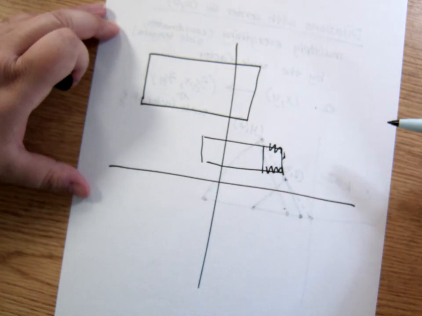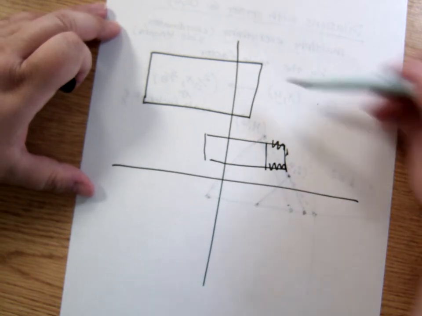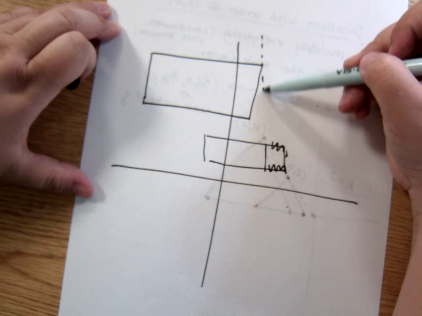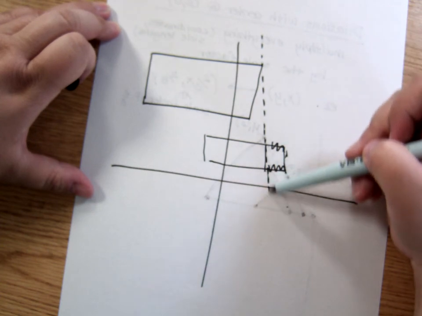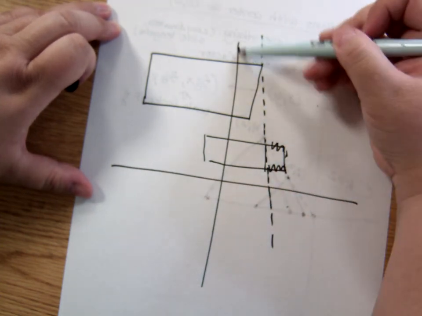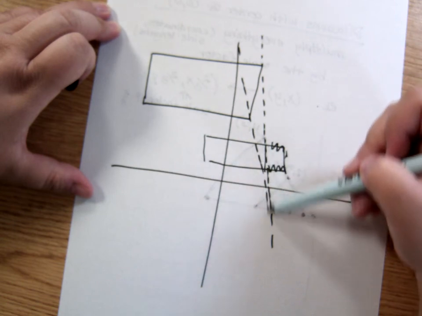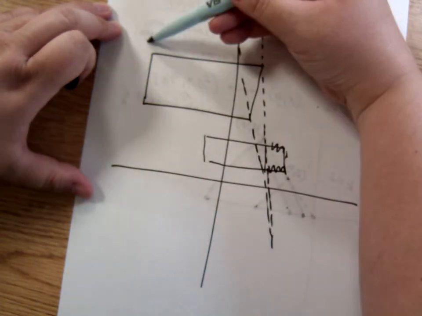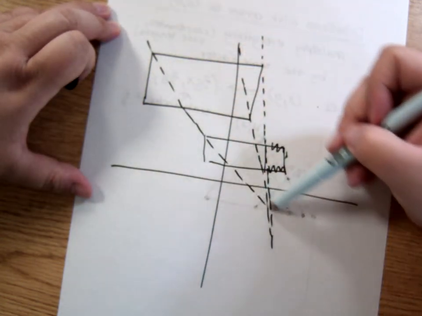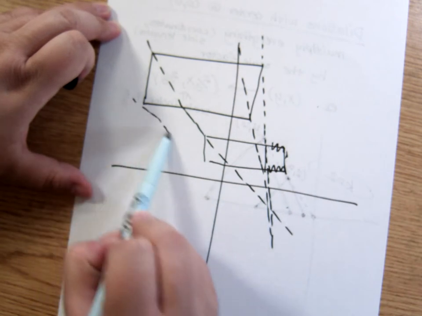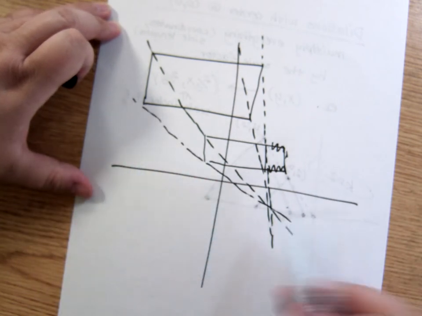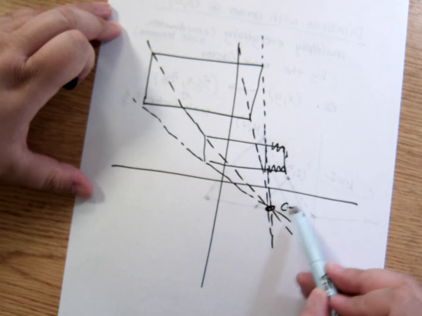And it asked you to find the center of dilation. Here's what you would do. You would connect a point, and the other point it should go through. And all of these dotted lines should come together in one place. That's the center of dilation.